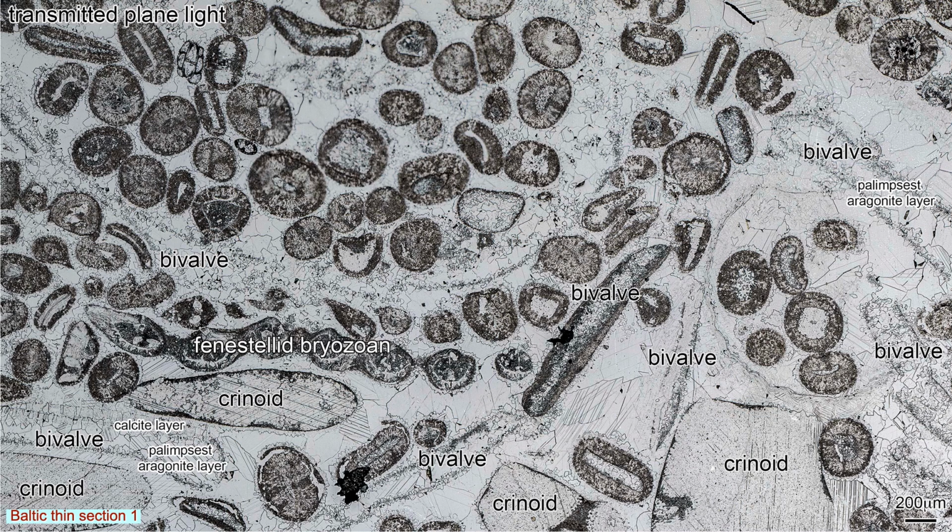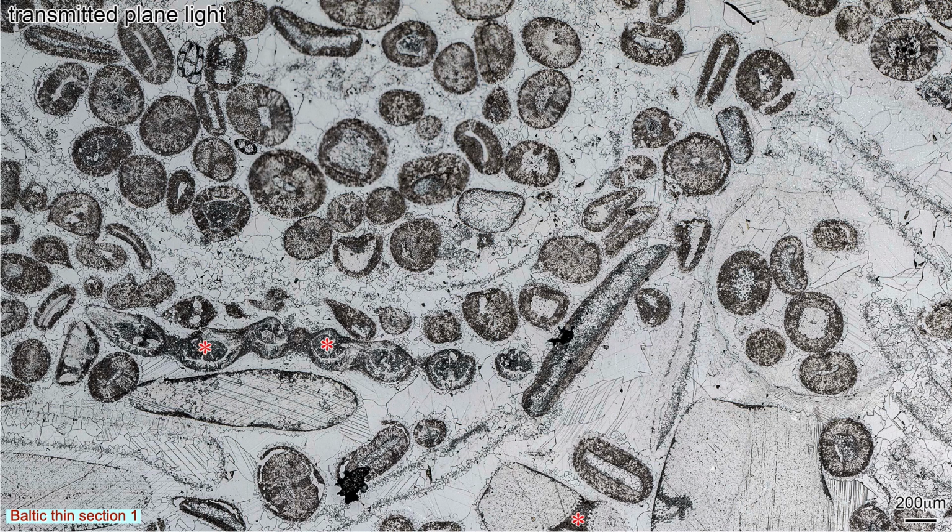For the crinoid's axial canal and the bryozoa's zooecial cavities are filled with lime mud, shown by the red asterisks. A group of ooids from this section is enlarged next.